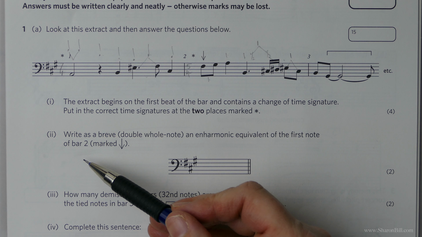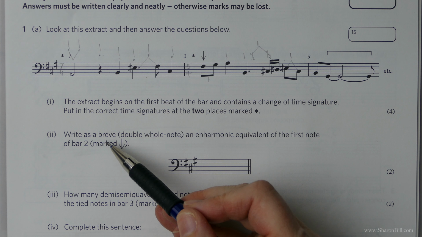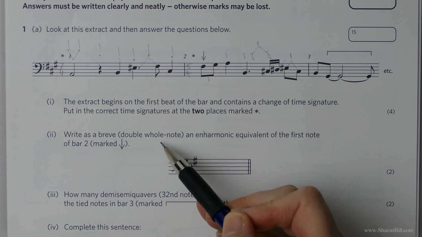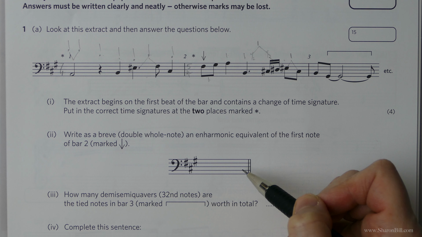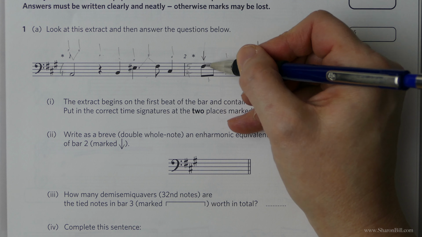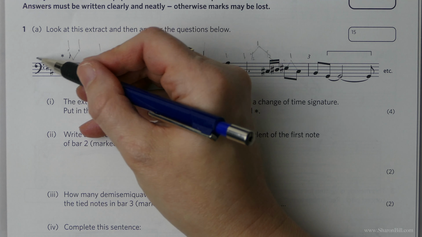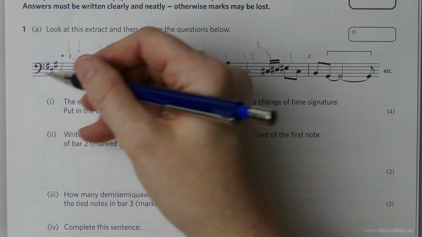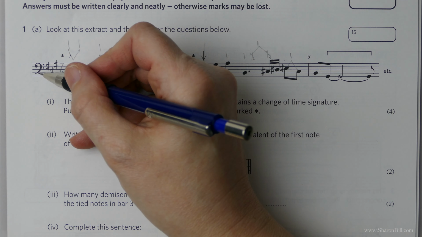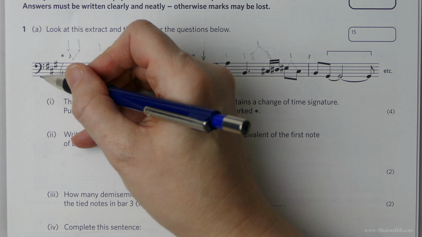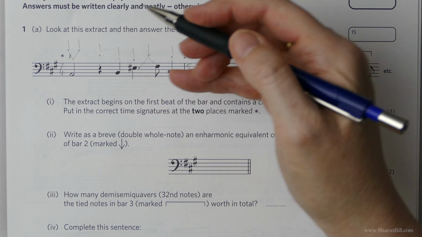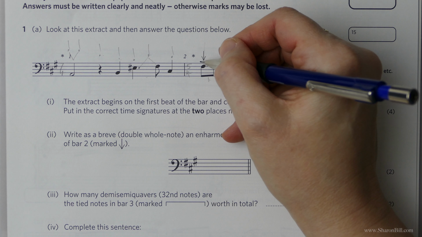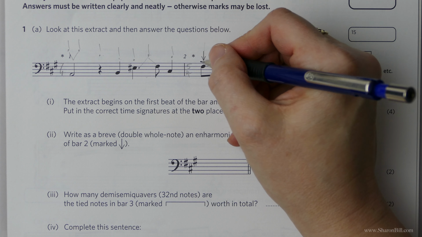So then question 2. We need to write as a breve, a double whole note, an enharmonic equivalent of the first note of bar 2 marked here. So first job, watch out what clef we're in to begin with here. So we're in the bass clef, and it's also important to keep track of where we are in relation to middle C so that we don't lose our octaves, and so we stay in the right range of pitch.